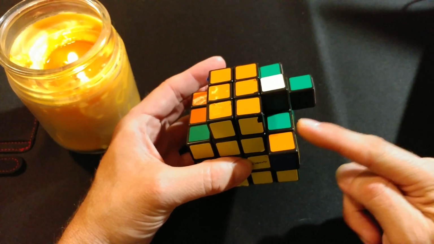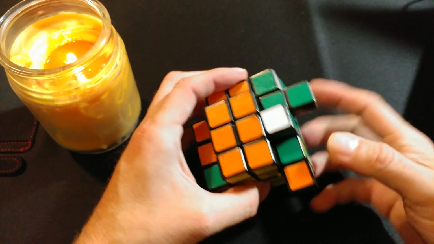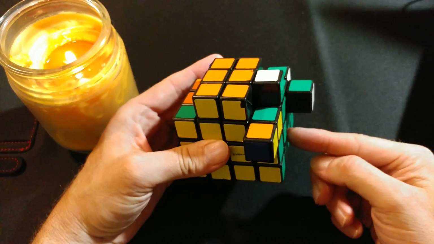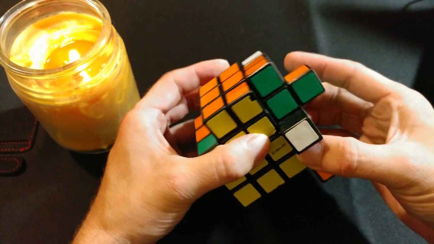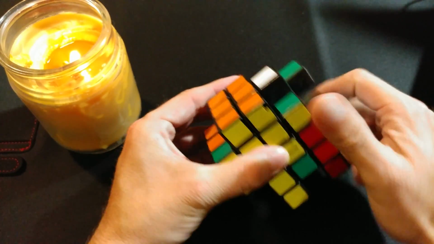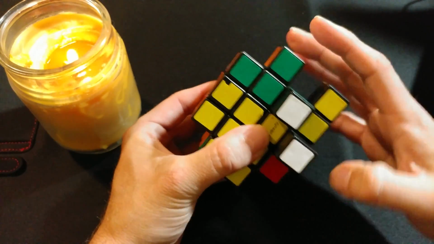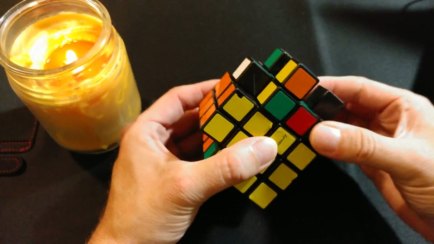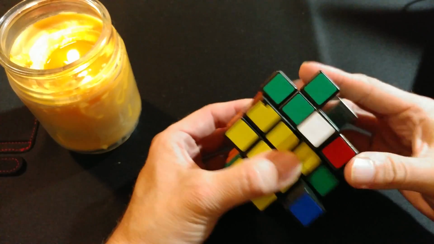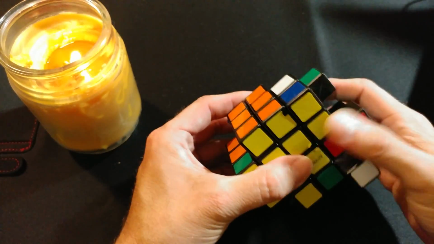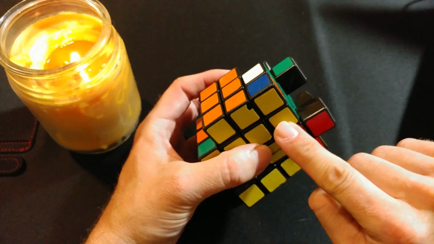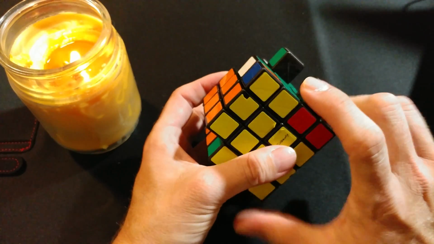We're going to need to R' D' R D this one, and this one. So let's just hold it just like that. Okay. We're going to R' D' R D this piece right here. R' D' R D, R' D' R D, R' D' R D, R' D' R D. So that piece is in its correct position and orientated correctly.